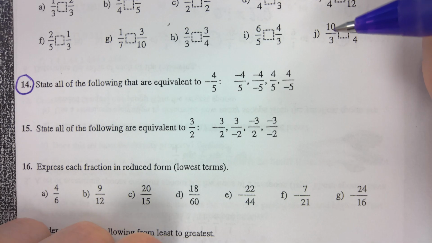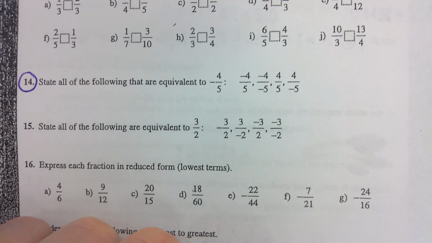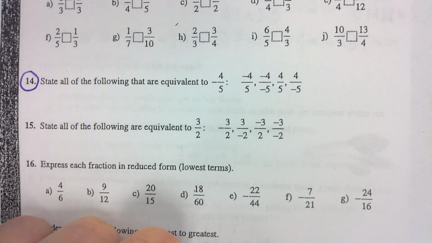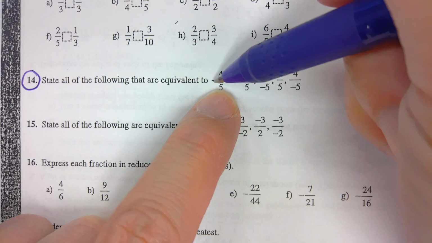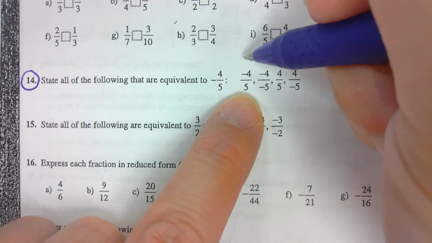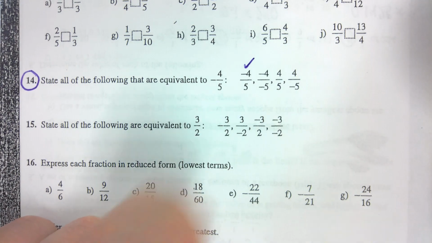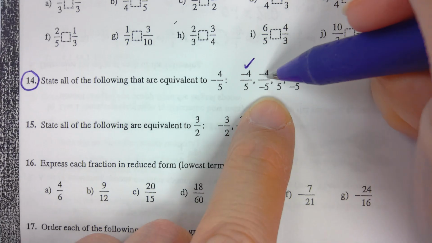Can I put it on the top or bottom or side? Does it matter where you put that negative sign? No. As long as there's just one negative for the fraction, then the whole fraction is negative. So right here, I have it on the side. It's the same as putting it on the top. Is this the same though?